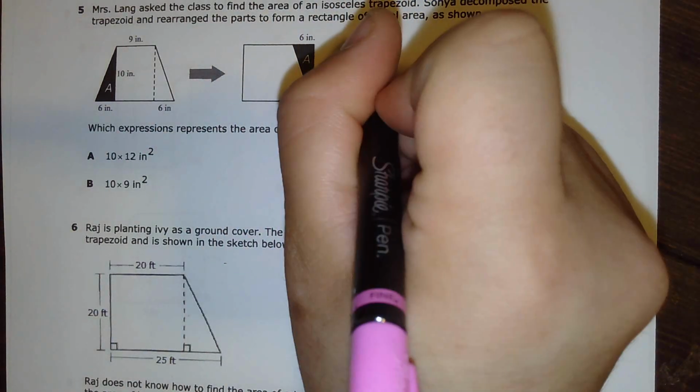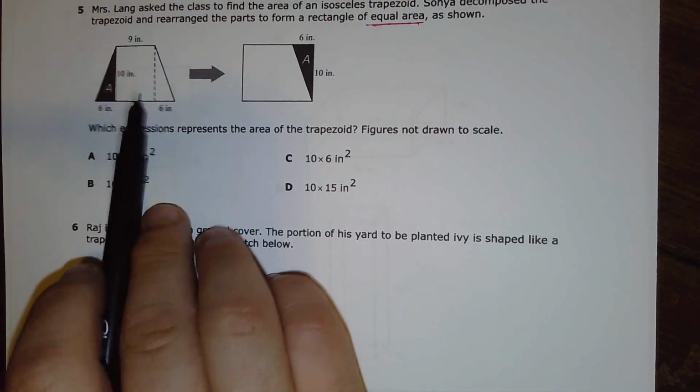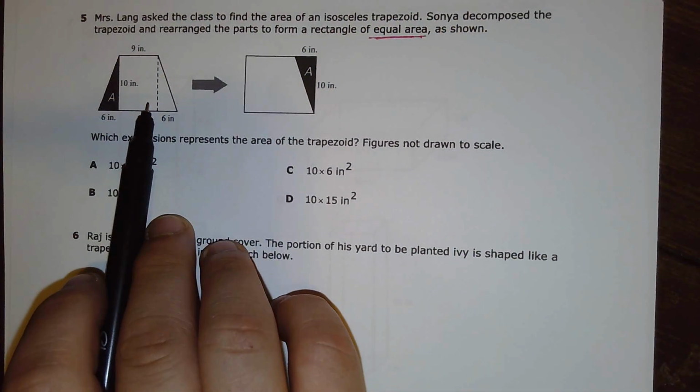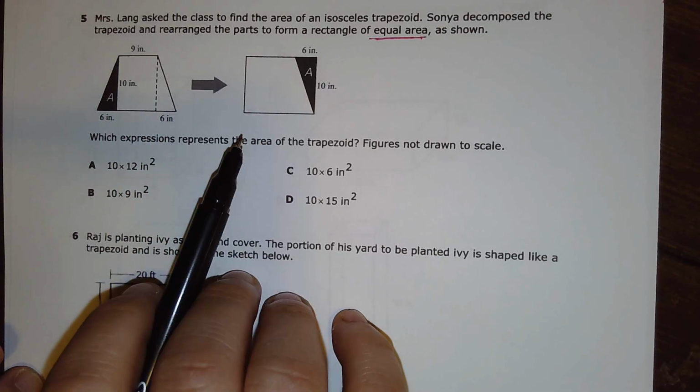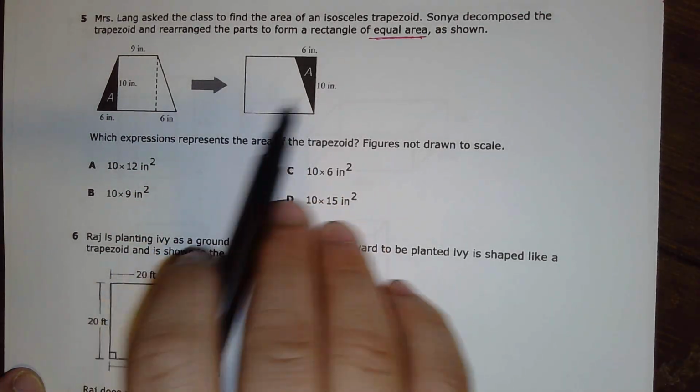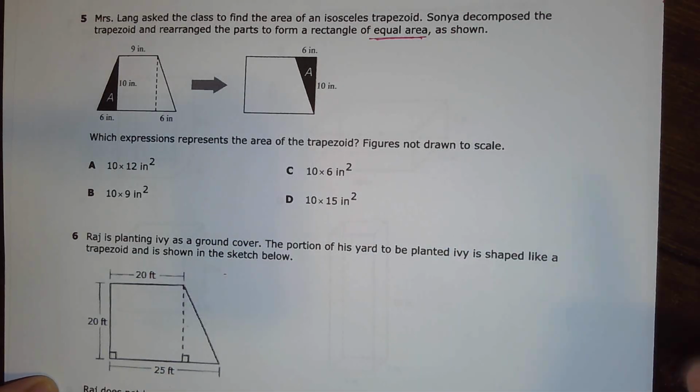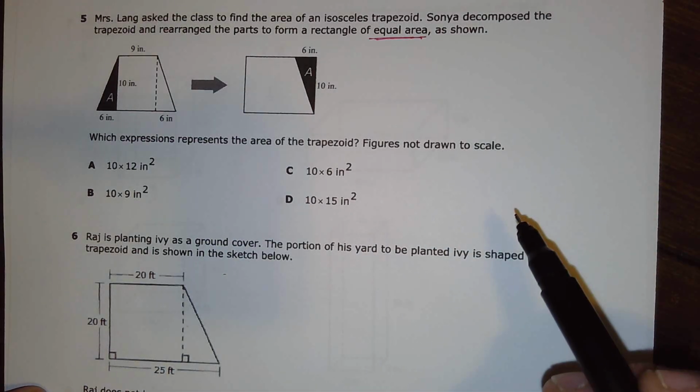So this question's a good one as well. It says, Mrs. Lang asked the class to find the area of an isosceles trapezoid. Sonia decomposed the trapezoid and rearranged the parts to form a rectangle of equal area. This is actually really important, equal area. That means the shape started like this. Sonia decomposed, she broke it apart, broke it down, and she rearranged it so that it looks like this, okay? But the area is exactly the same.